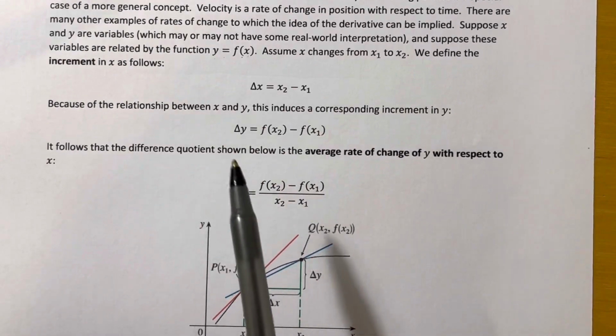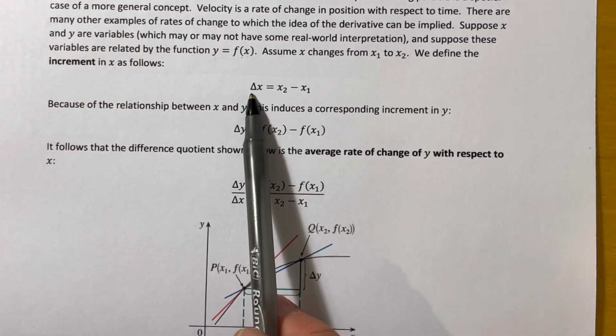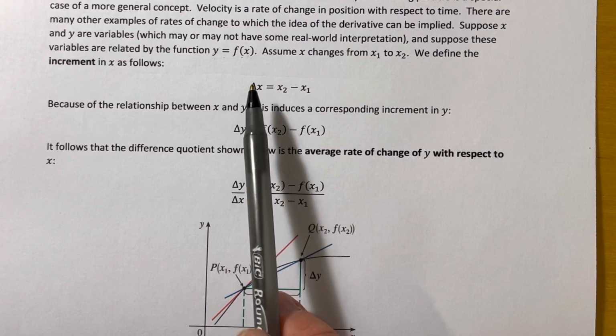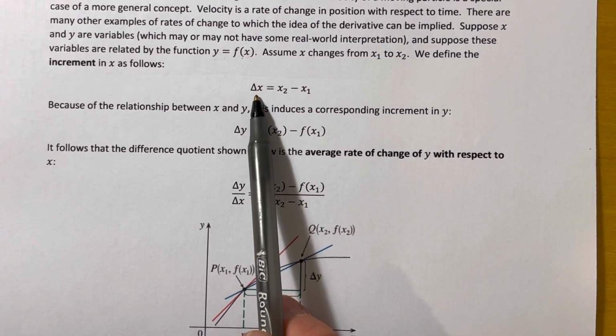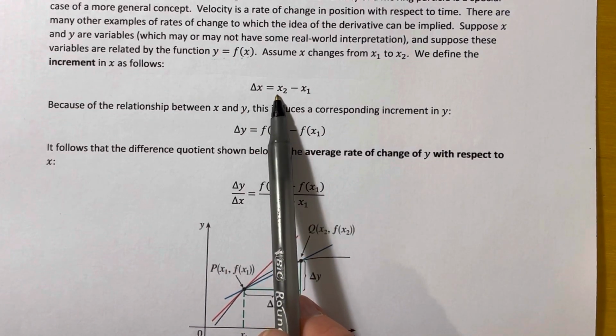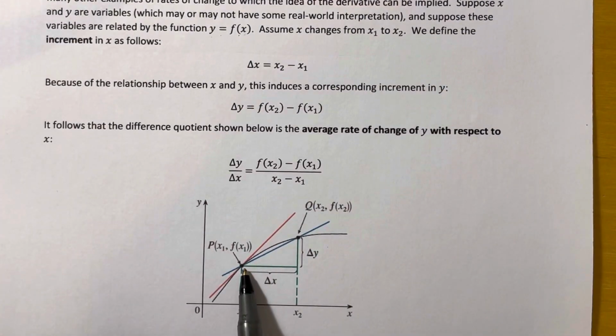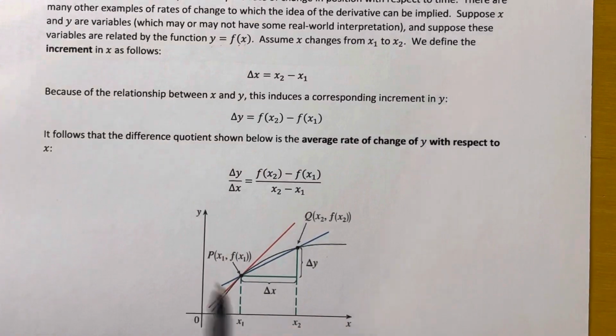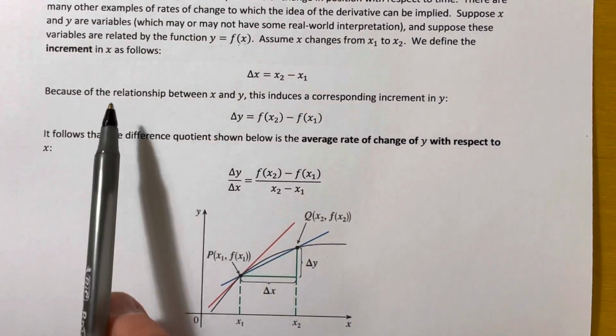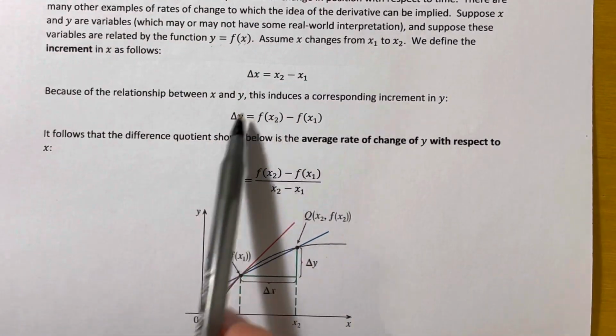The way that we're going to define and notate that is by using this symbol. This triangle here is the Greek letter delta. So I would read this as delta x equals x2 minus x1. I just referred to that as the change in x, but another term that we use a lot is increment. So we can define that as an increment in x.